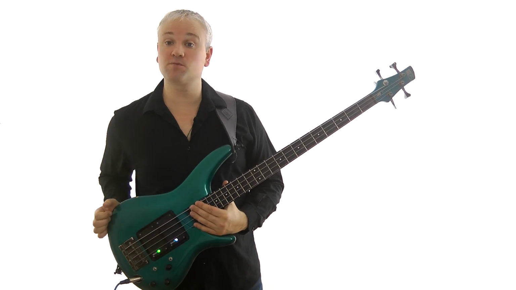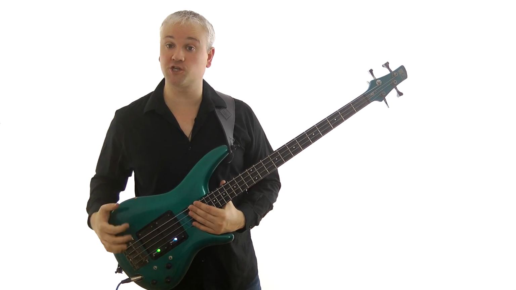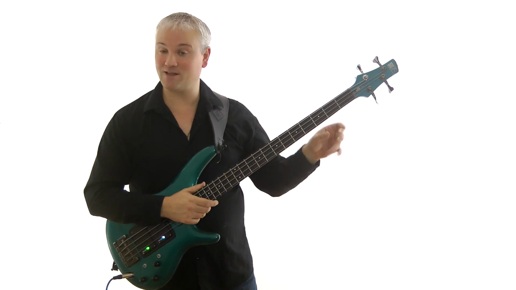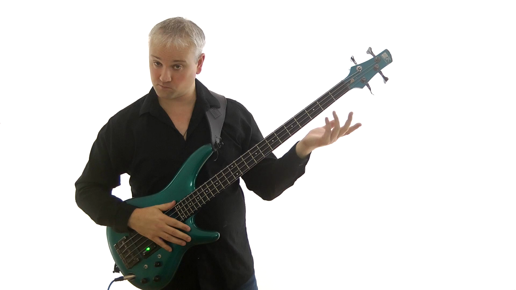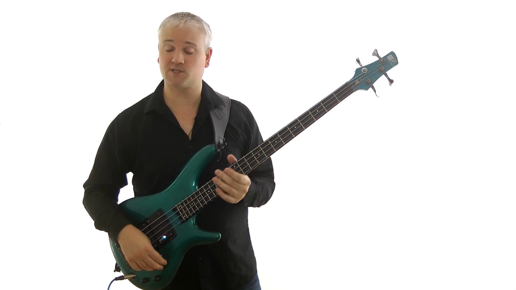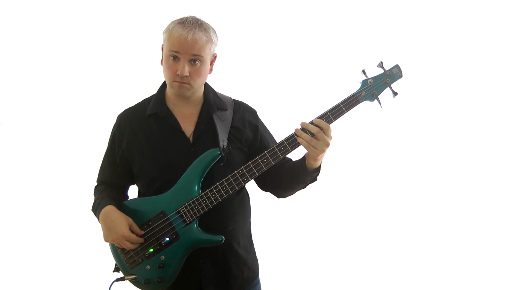Next we have the main riff from the song Stomp by the Brothers Johnson, and of course this is played by the late great Louis Johnson. So, very slowly the main riff sounds like this.